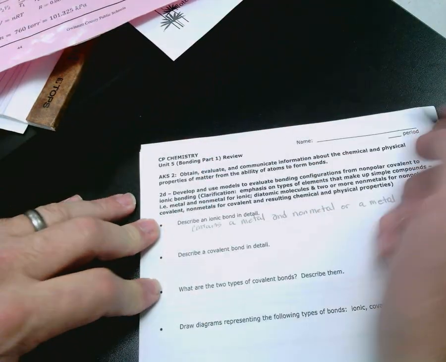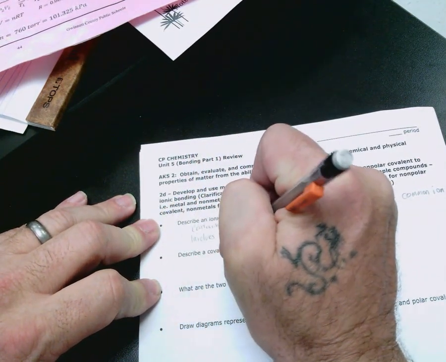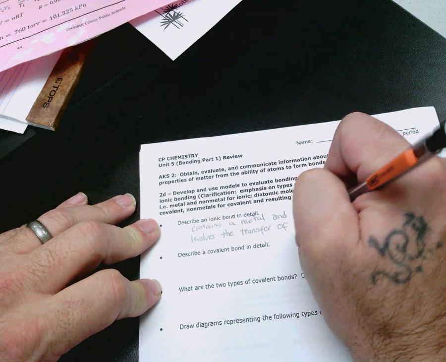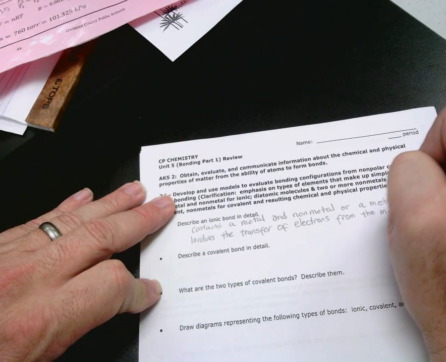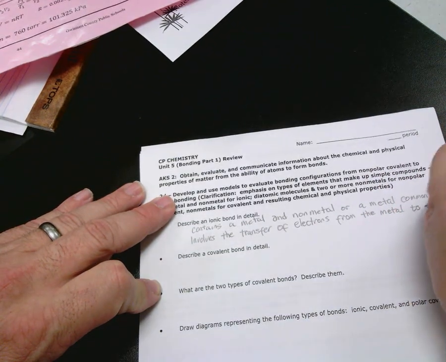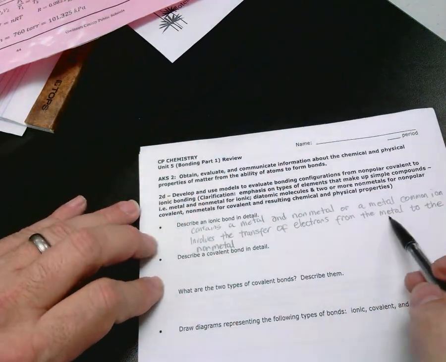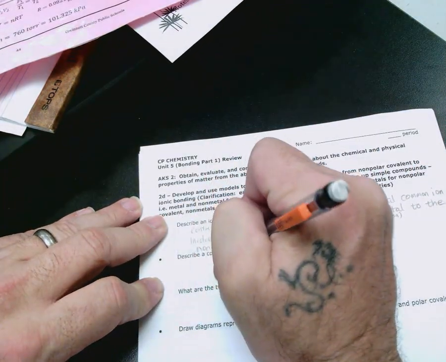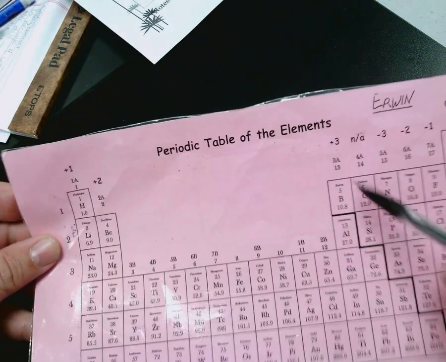It also involves the transfer of electrons from the metal to the nonmetal, or from the cation, and I suppose I could write this in parentheses, cation to the anion. The metal is always the cation. All the things on the periodic table that are metals are plus, plus, plus, plus, right?